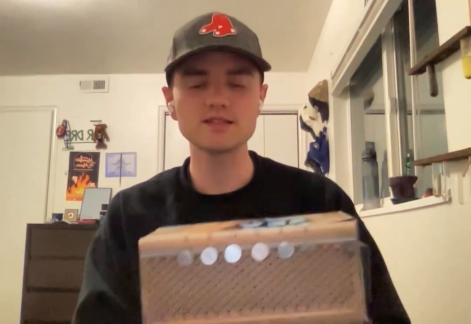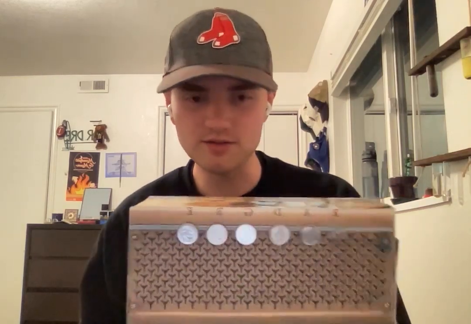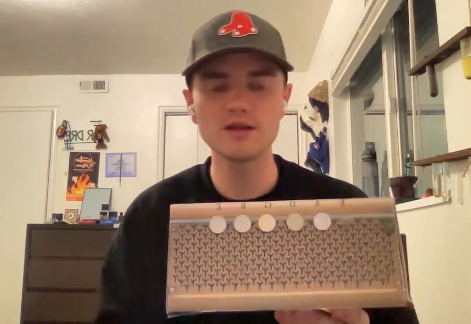For my project, I decided to make a tuner for my guitar because I play guitar, but I don't have a tuner. So I made this little amp-styled design for it, and each one of these buttons has a note with it.